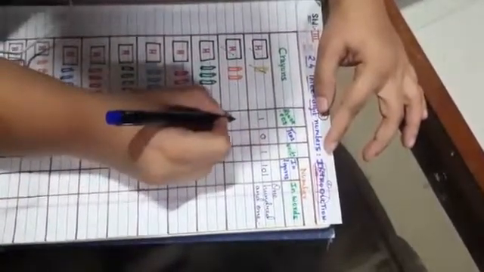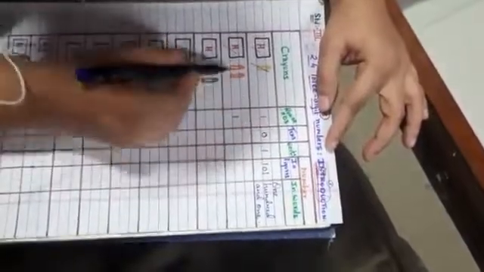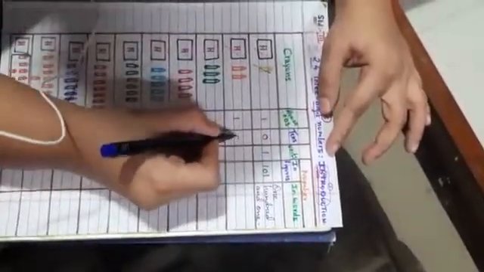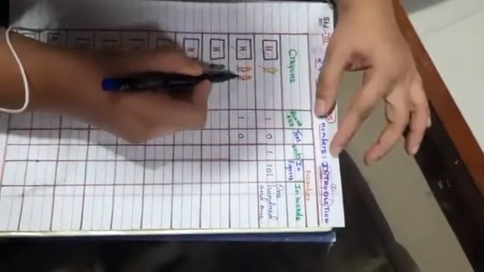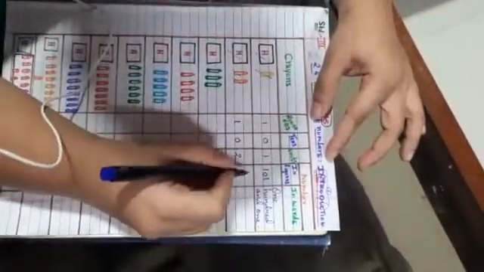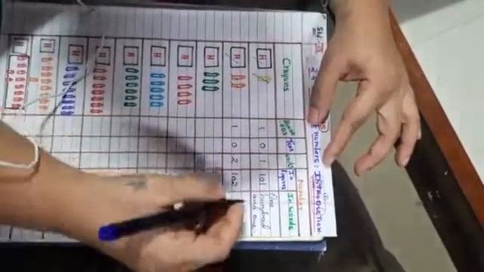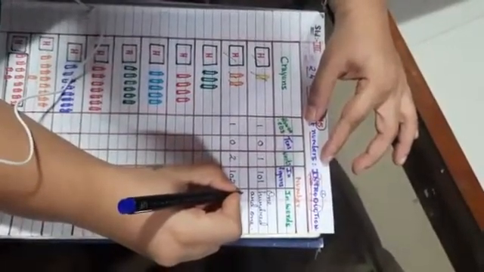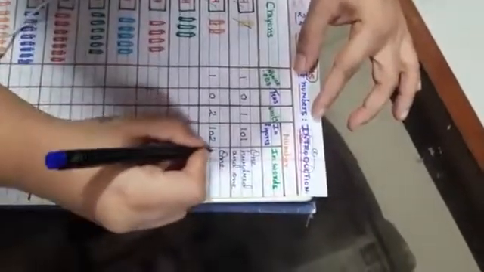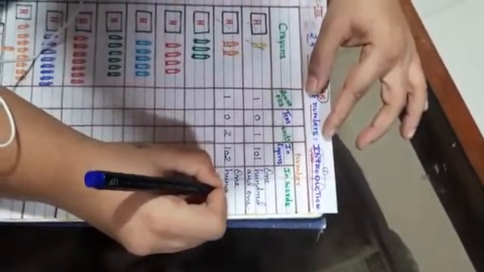Then next, here again you have a box of 100 crayons. So in hundreds we'll write 1. Tens, we don't have any tens, so 0. Then units, how many in units? 1, 2, so 2. So in figures the number becomes 102. Let us write it in words. 102.